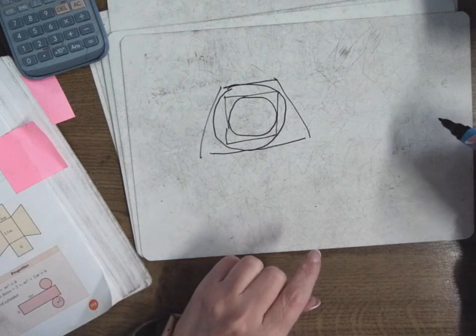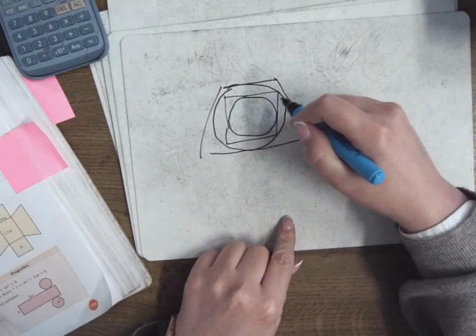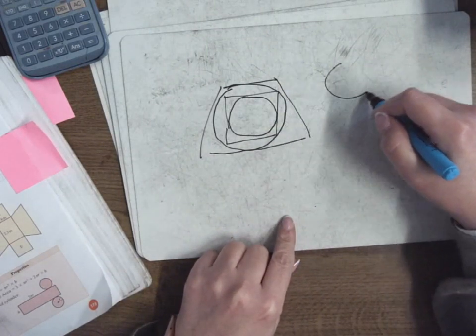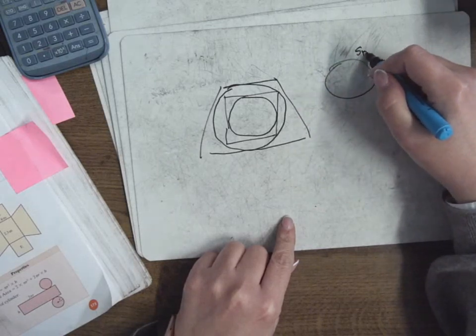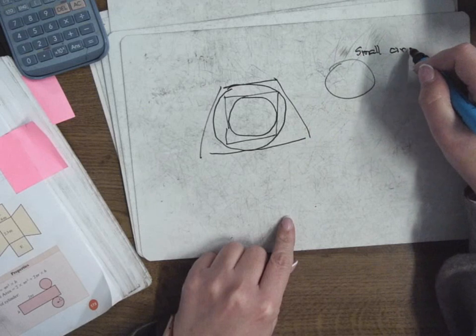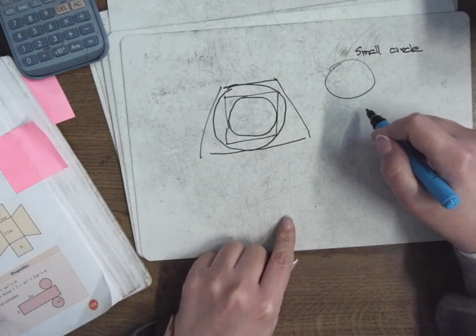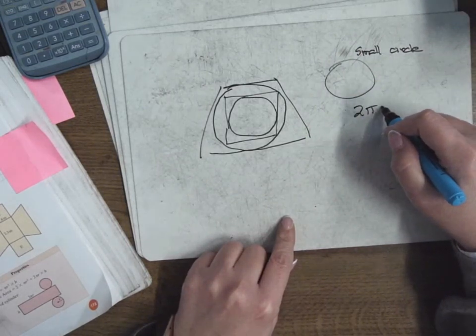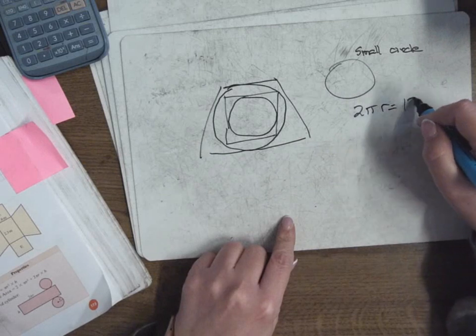A circle of circumference 12, so the small circle there in the middle has a circumference of 12. So that means for the small circle, 2 pi r equals 12. Agreed?